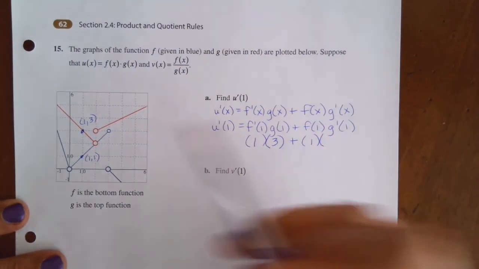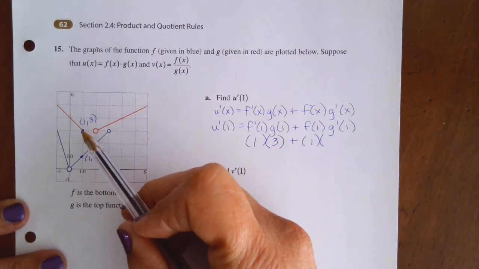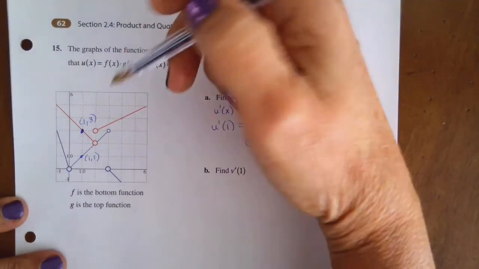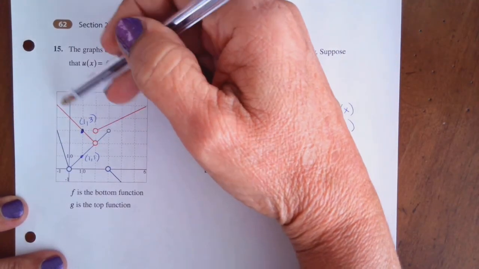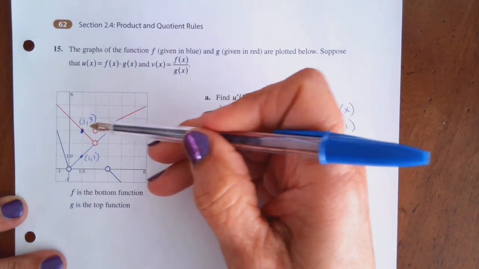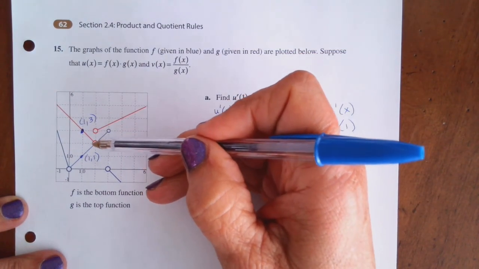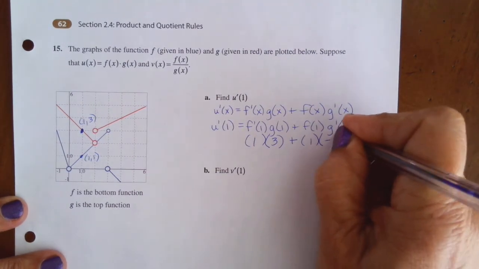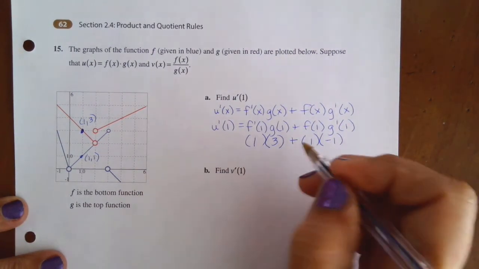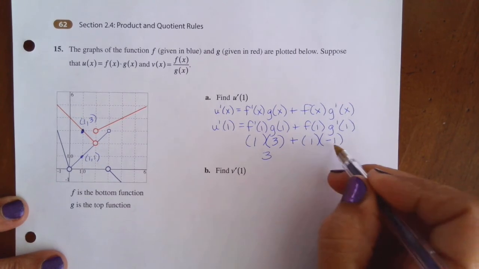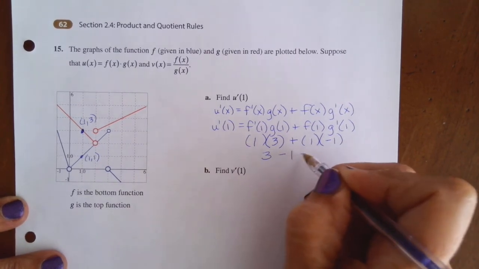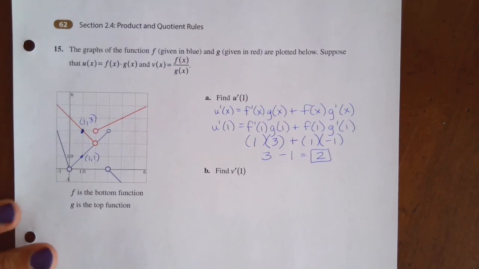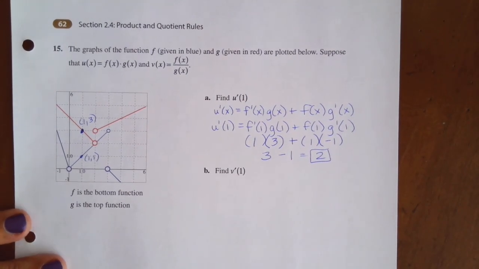G prime of 1 is the slope of this line. What is the slope right here? Well, this line is coming down, so I know the slope is negative. Count your rise over run, so down 1 over 1. So the slope right here is negative 1. All right, so 1 times 3 is 3. 1 times negative 1 is negative 1. So the product of the derivative is 2. Okay.